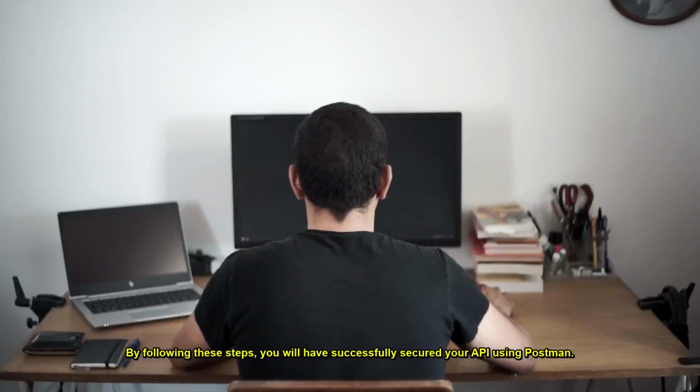By following these steps, you will have successfully secured your API using Postman.